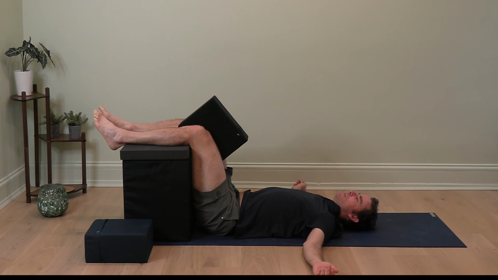Squeeze, release. You're just squeezing, letting it go, squeezing, letting it go. And yeah, you're going to feel the work in your inner thighs for sure if you do it long enough. And the squeeze, you don't want 100% effort, you want maybe 70% squeeze. You want a pretty good squeeze in there, but you're not trying to break the pillow.